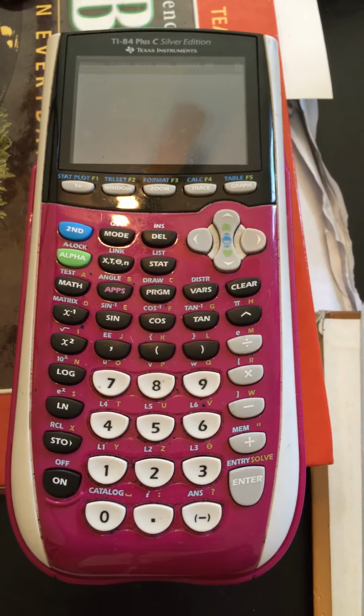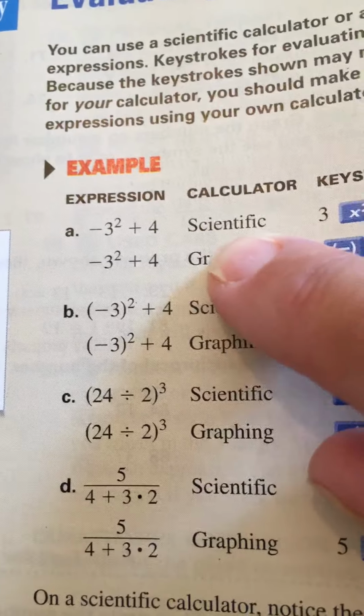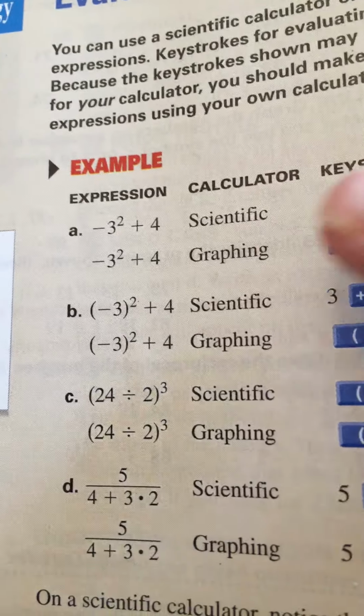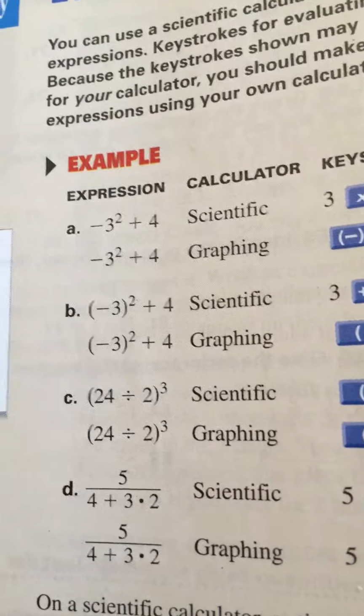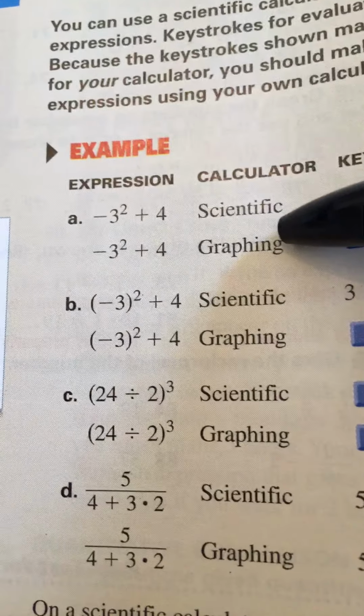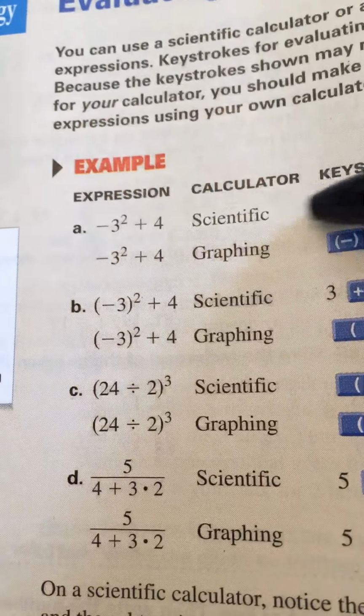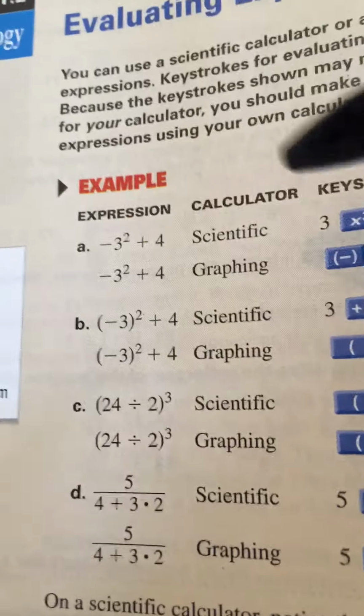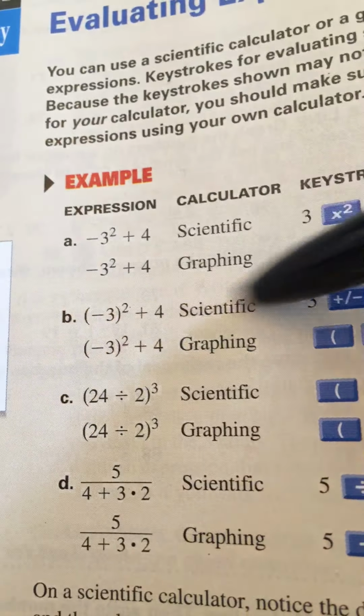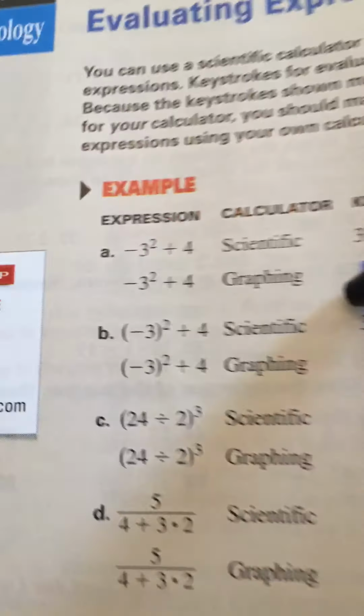All right. So if you're doing this class, turn to page 18. If you're not, you can learn this. You don't have to do the class. So what this page is showing us is that how you enter numbers into a calculator is different if it's a regular scientific calculator or if it's a graphing calculator. Now, if you've got a regular scientific calculator, I'm not going to address that. I'm just going to address how you put this into a graphing calculator.